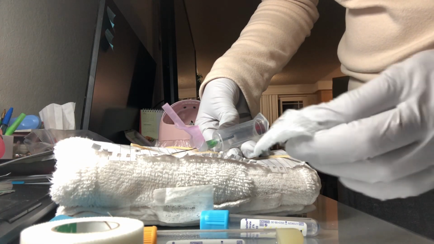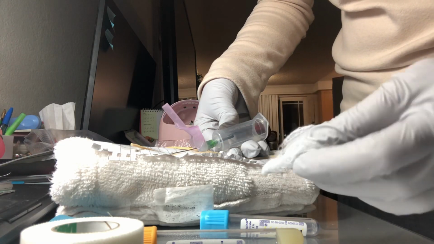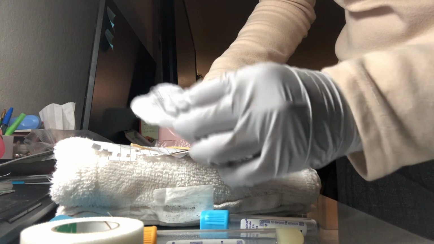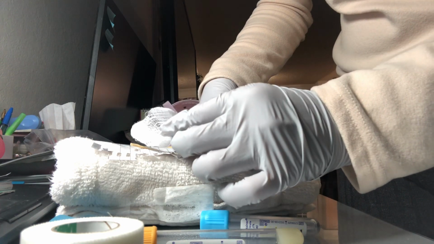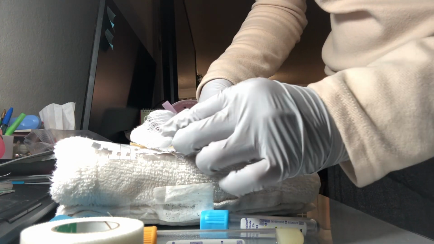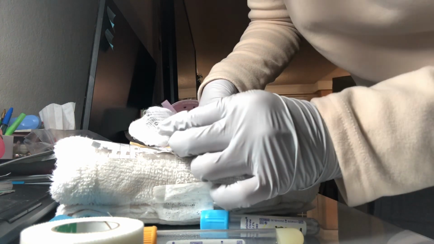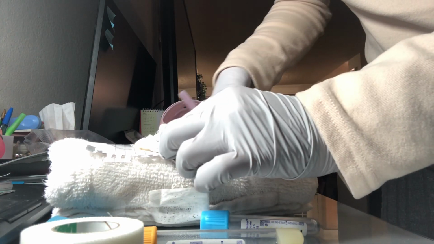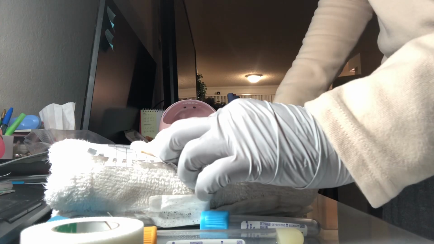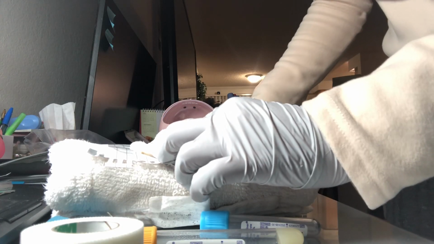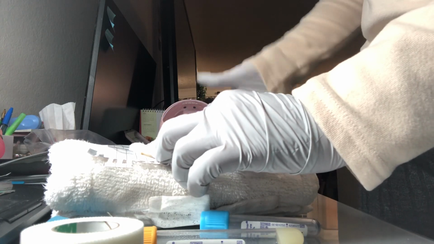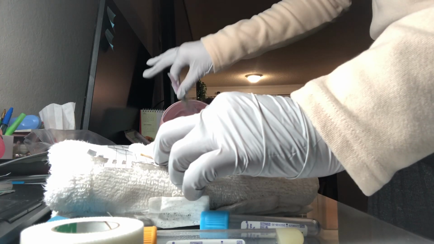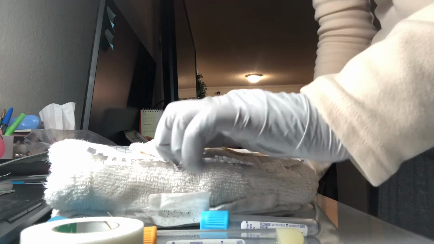Now before I remove the needle, I want to hold the gauze in a manner that won't disturb the needle, and prepare for the pressure to be applied on the patient's venipuncture site. Remove it, and safety device activated. And I want to discard it in a sharps container.